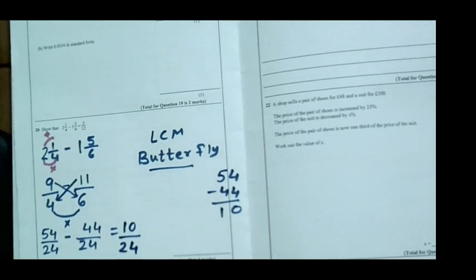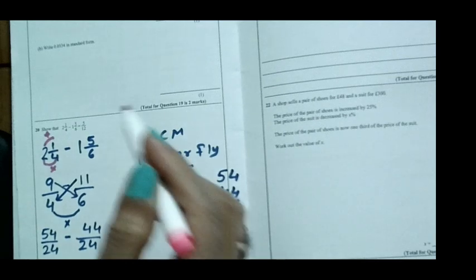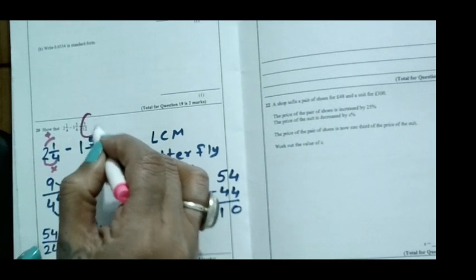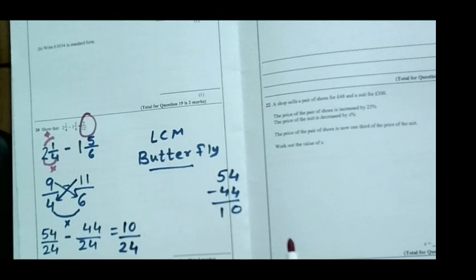Now you got 10 over 24, but they told us to prove that 5 over 12 is the answer. So the thing is, they have just simplified it. So how are you going to bring 5 over 12? You're going to simplify it further. Whenever you simplify, you're making the fraction smaller, but it should be equivalent. Now you're going to think of any times table which has 10 and 24.